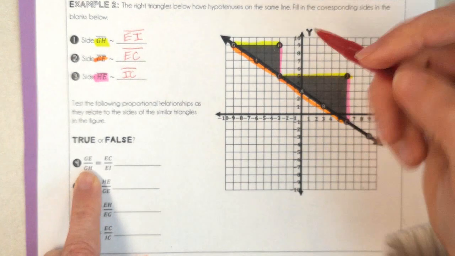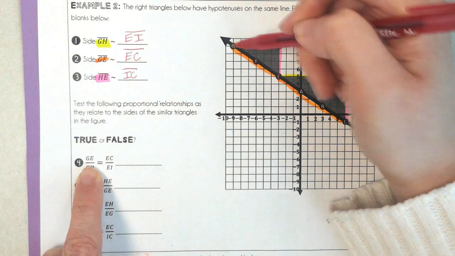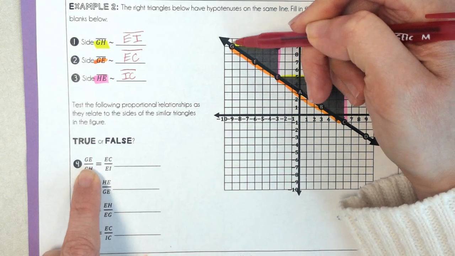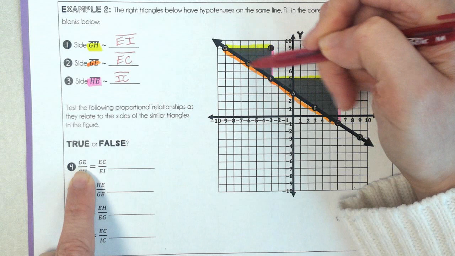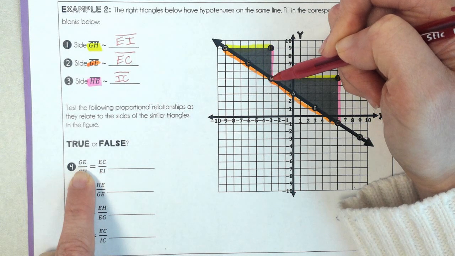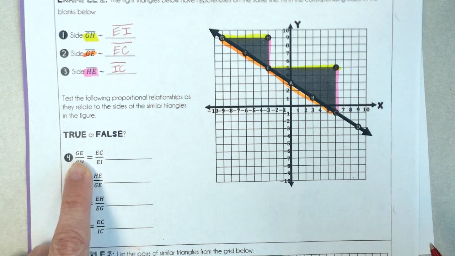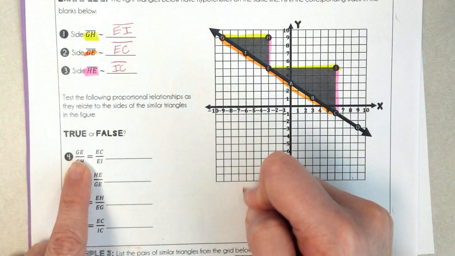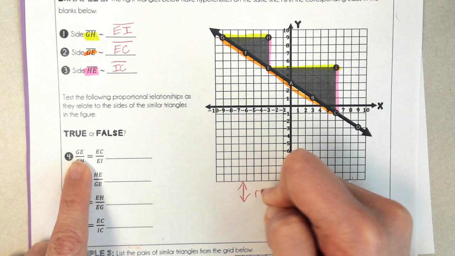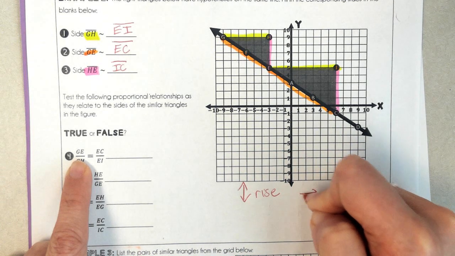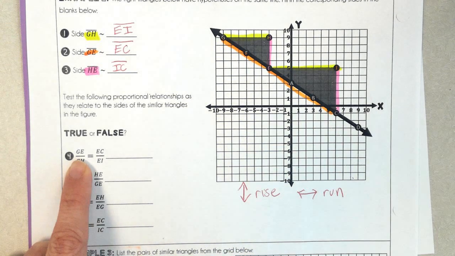Please just watch. So, the first one is GE. If you look at that part, what part of the triangle are we talking about? Are we talking about the rise, the run, or the hypotenuse? Hypotenuse, very good. In the last class, they were kind of struggling to remember between rise and run. Remember, rise goes this way, run goes that way. If you want to write that down, go ahead. The diagonal then is the hypotenuse.